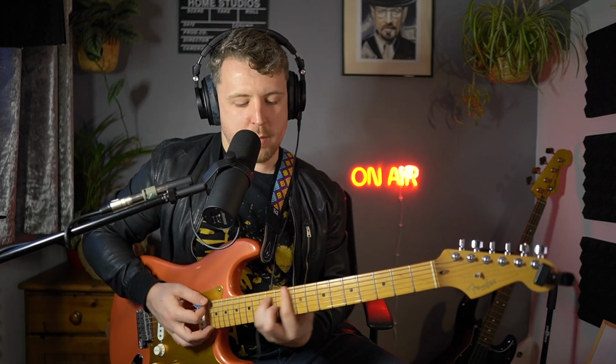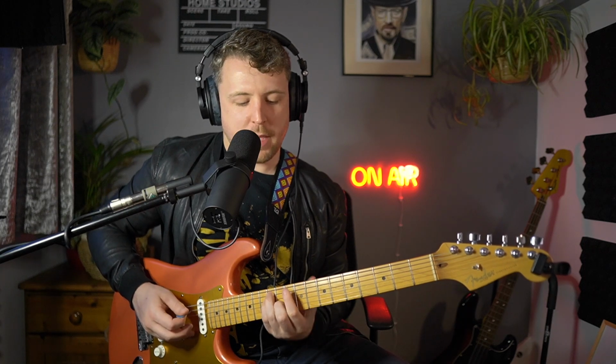All right, so that is the G shape. Let's move on to the E shape. Okay, so the E shape is going to start off again on the 10th fret, just like the G did, in that E major shape with the bar chord on the 10th fret.